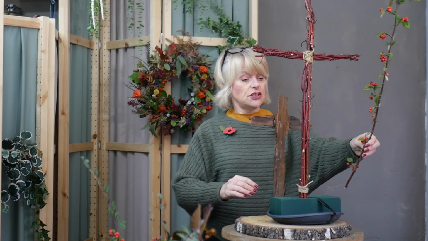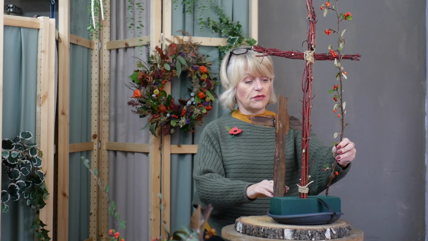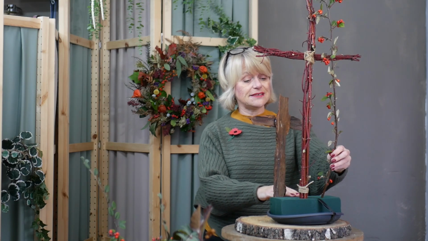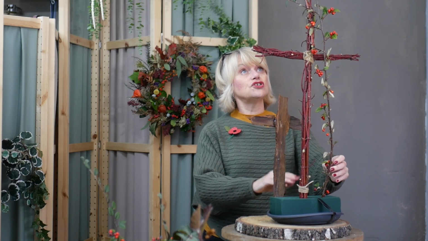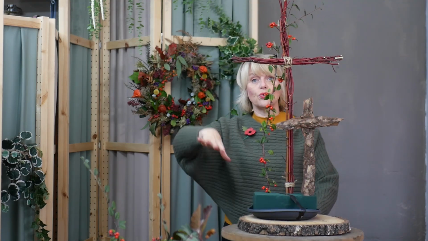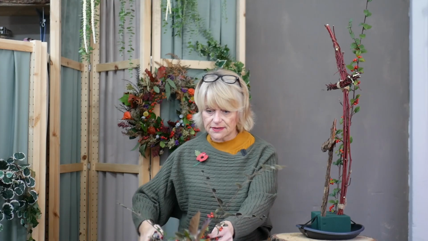So now I'm going to go nice and tall, and I'm going behind that first red cross, the tall red cross, so that the colour is being brought all the way up to the top. And I've just pulled the camera slightly back so you can see the top of the design more clearly. So I'm starting back in the foam, and I'm using this Cotoneaster, which is this lovely red berry.